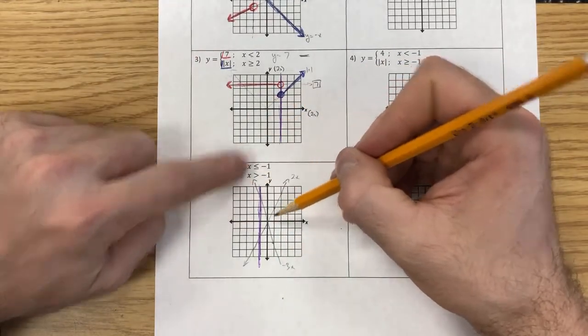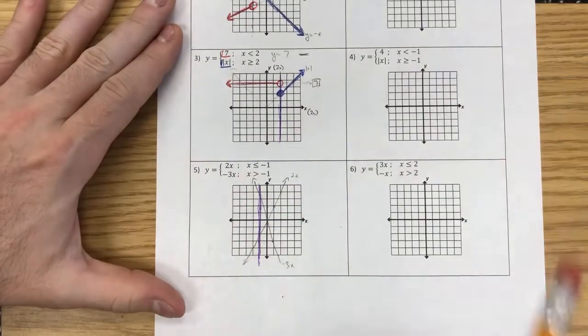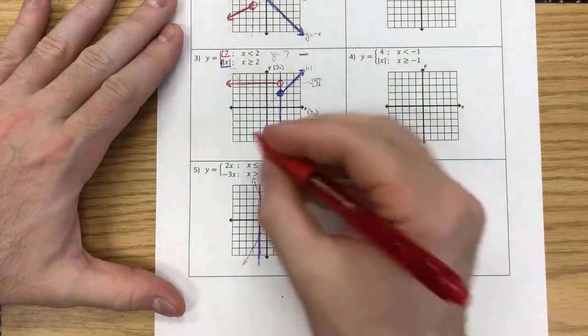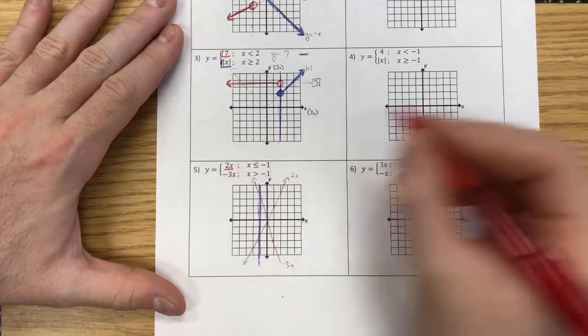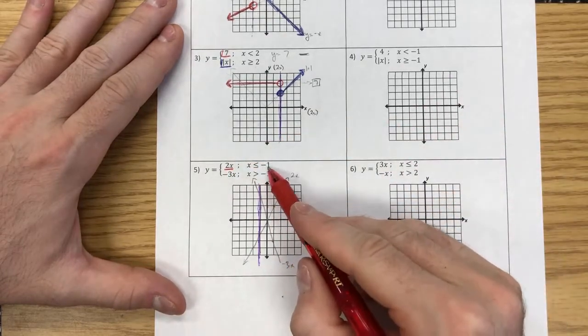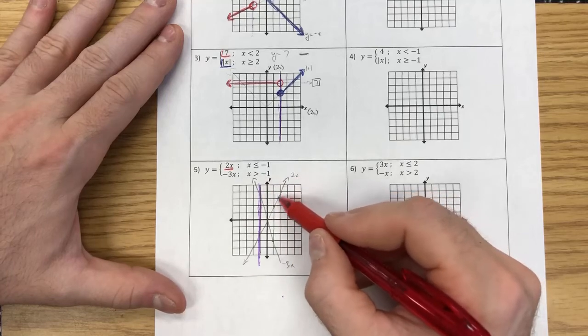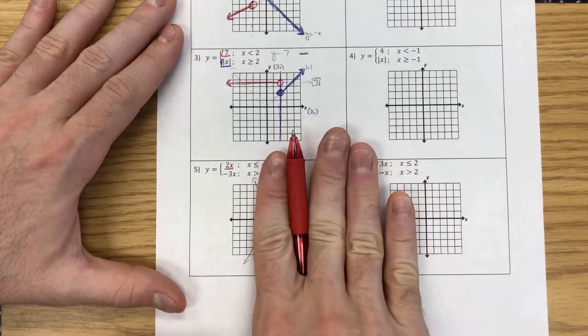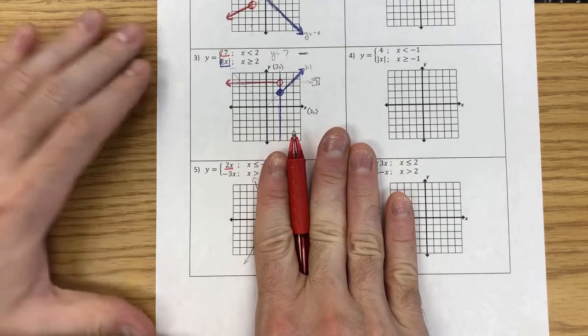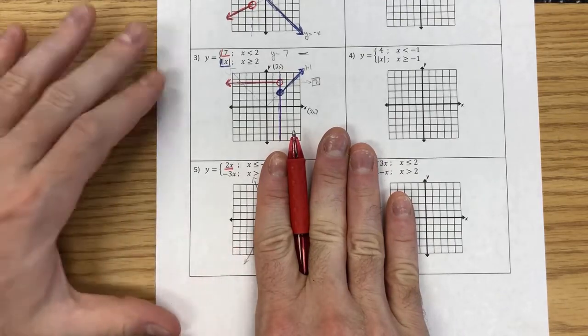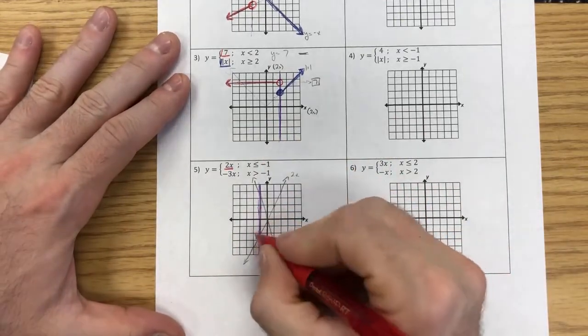And so I see that the lines are each split on the left and on the right. And so what I'm going to do is graph my 2x, which is less than or equal to -1. So I'm going to find my barrier, find my 2x line, and say, okay, if it's less than, that's to the left. So I'm only going to graph that little piece down there.